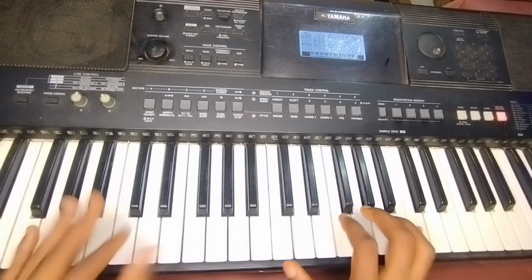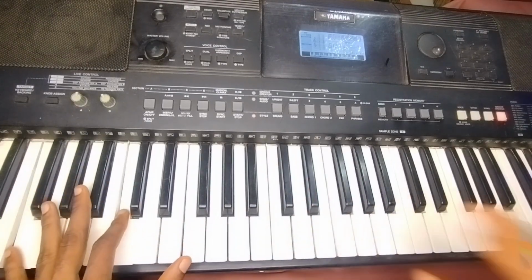This is how to use your passing chord to make your play wonderful.